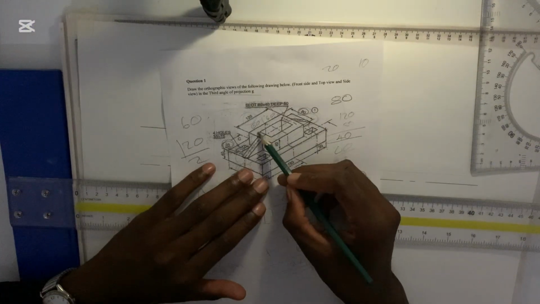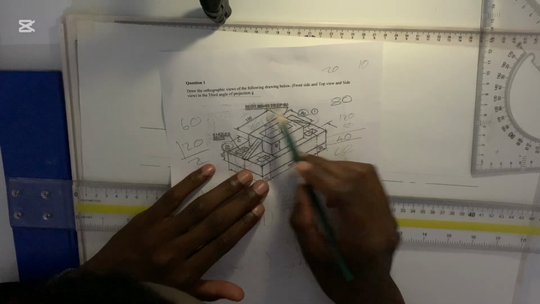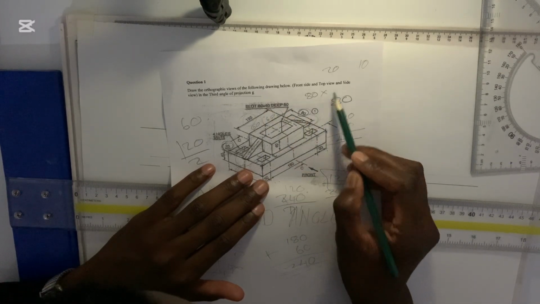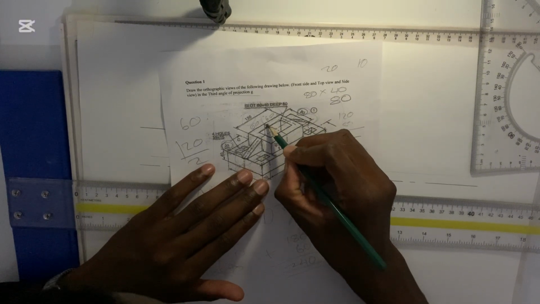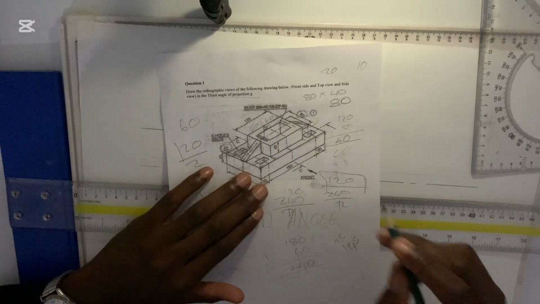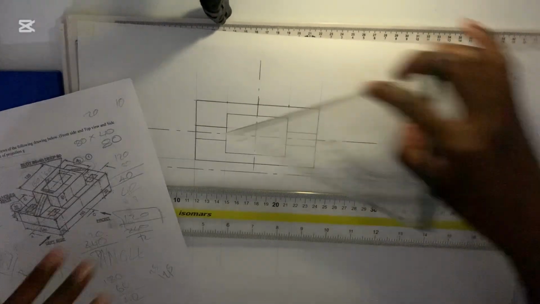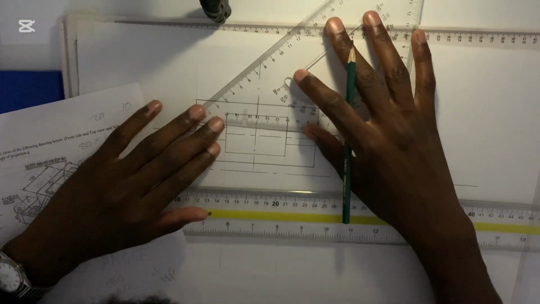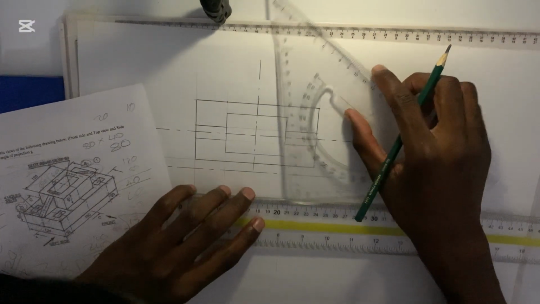Okay, so now we have our bracket. Now we want to draw that smaller part, the smaller part that we have on top. That one is written slot 80 by 40, which means our length is 80 and our width is 40 millimeters.